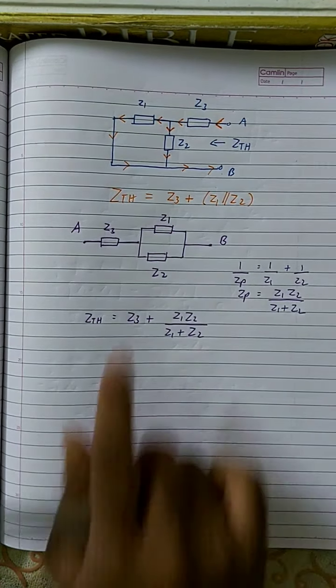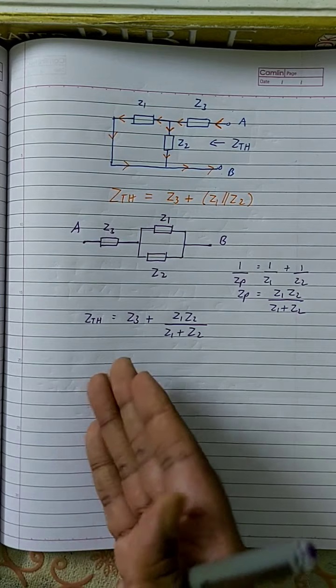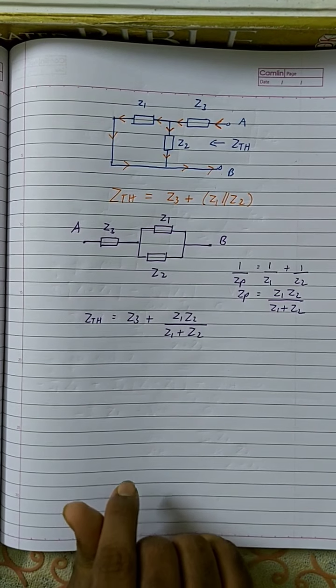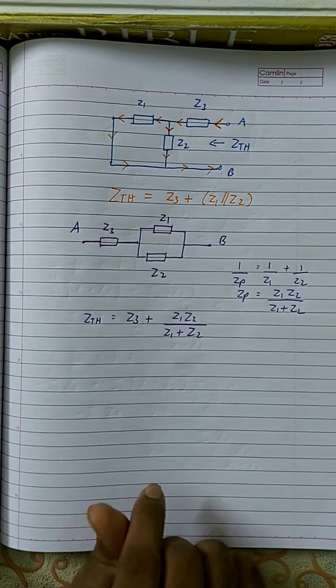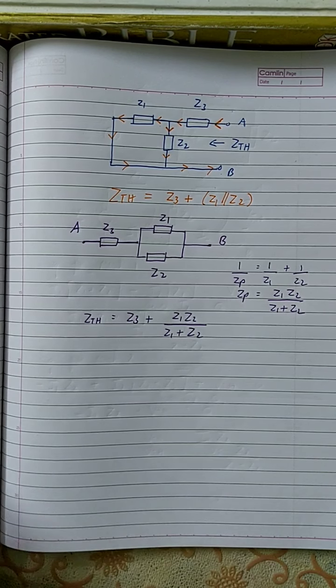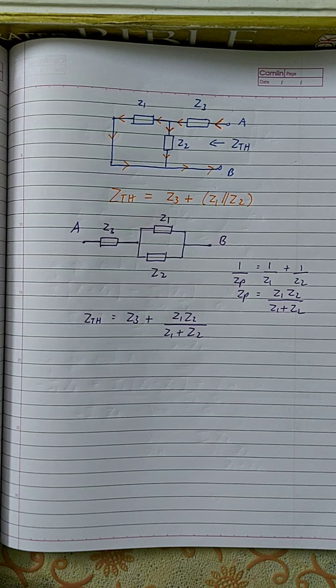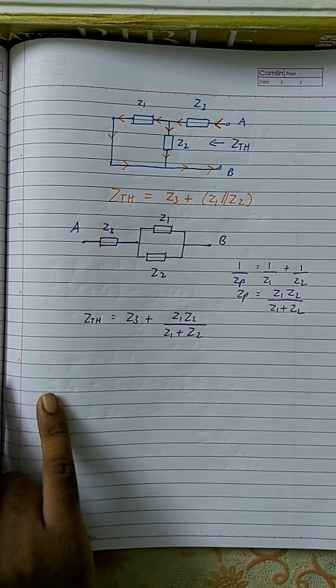So you need to learn to write the impedance. Finding the Thevenin's voltage and finding the impedance are both very easy. That is basically how we find the Thevenin's voltage. This is all you need to find.